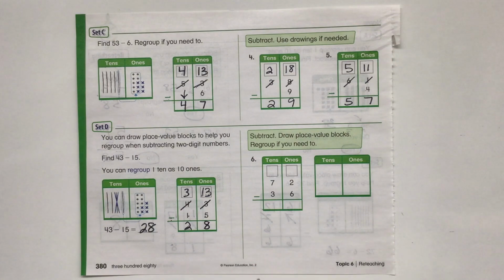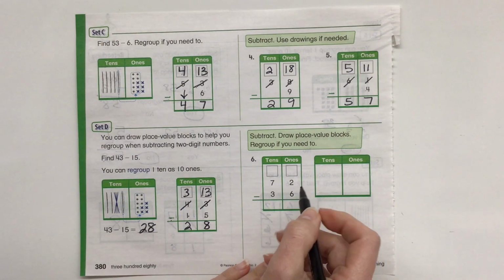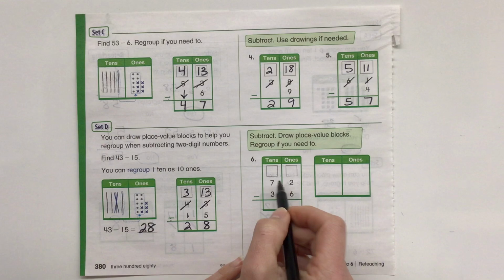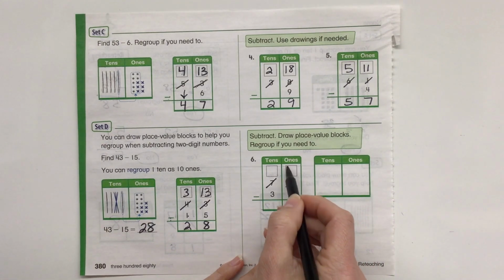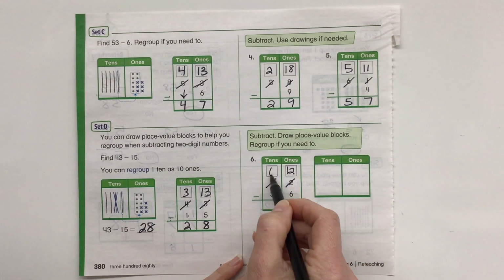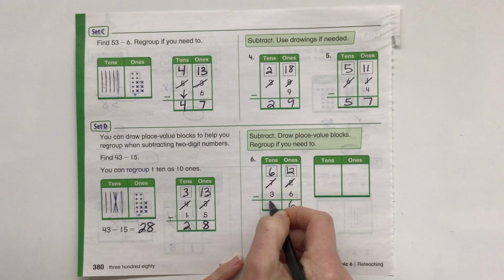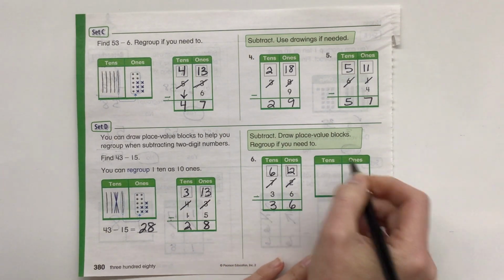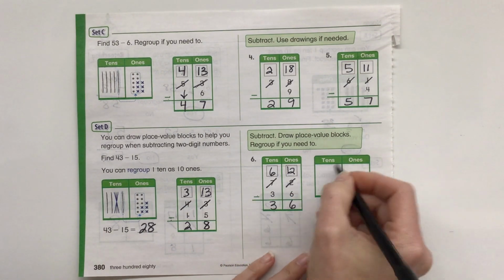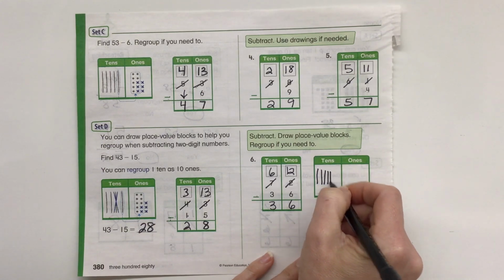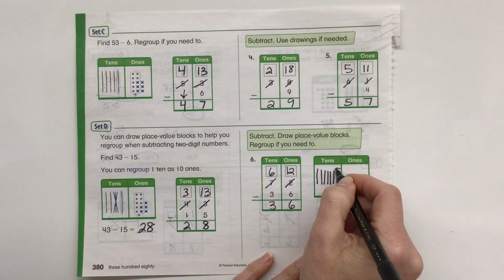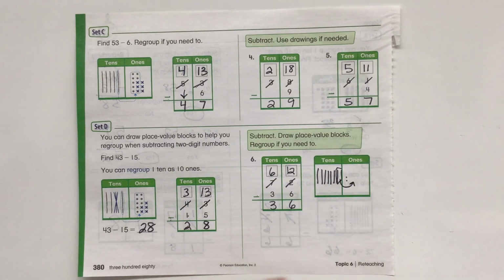Let's take a look here at number 6. 72 minus 36. 2 minus 6, not going to work, so we know we have to regroup. That 2 becomes a 12, and that 7 becomes a 6. 12 minus 6 is 6. 6 minus 3 is 3. Okay, and again, you can use this to draw pictures if you'd like to. So you can do 72, and you can unbundle one of those and regroup it over there to help you with drawing your picture. All right, let's go ahead and go on to our next page here with set E.